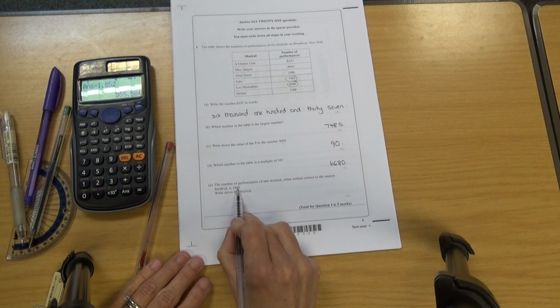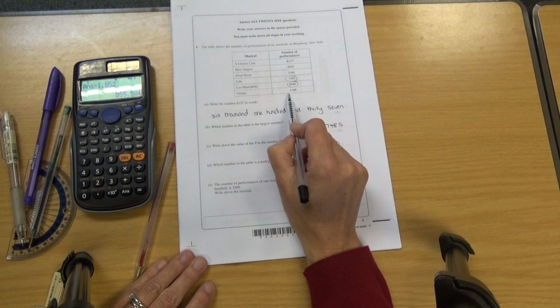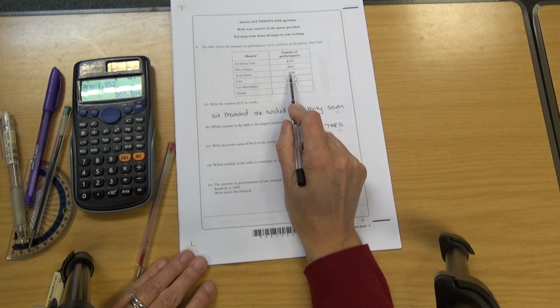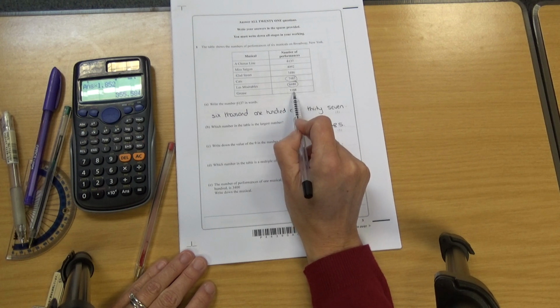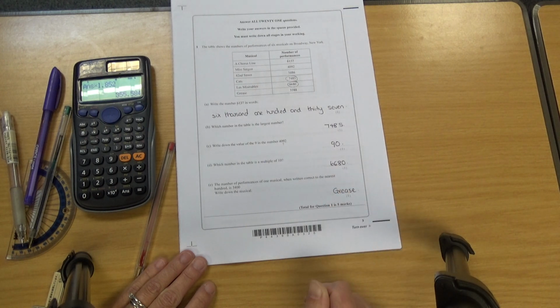One of them is 3,400, so I've got two that start in the 3,000s. This one rounds up to 3,500, so it's Greece that rounds to 3,400.